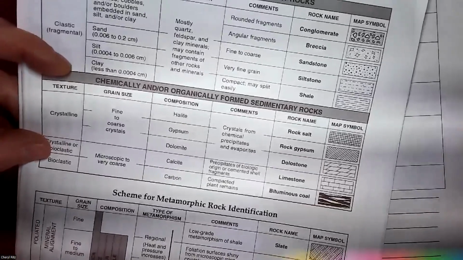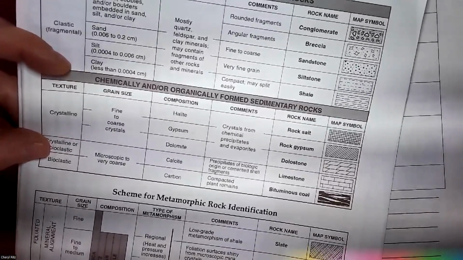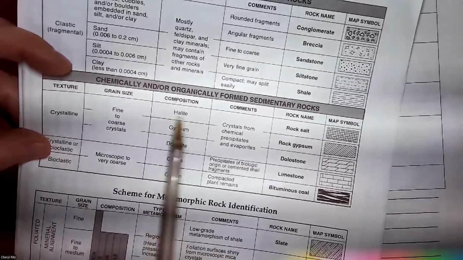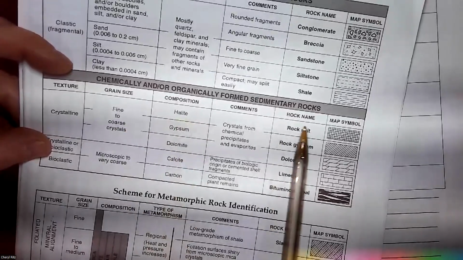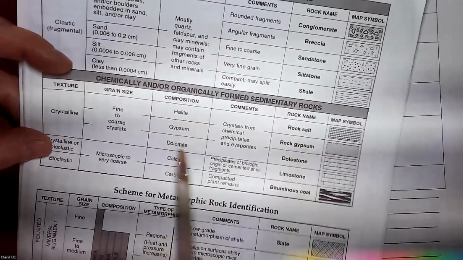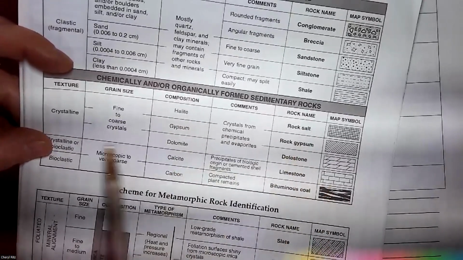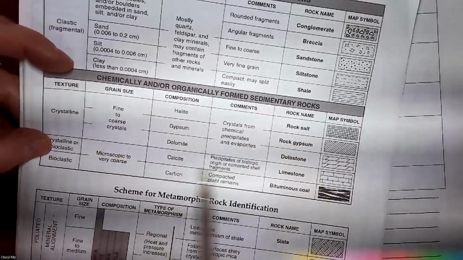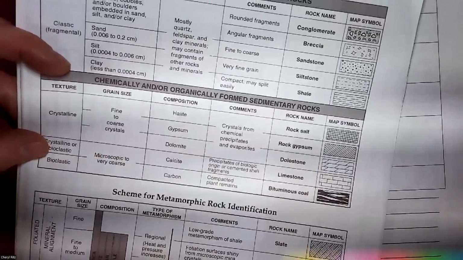In this case, what is important to separate them? Yeah, what they're made out of. So if it's made out of halite, it's going to be rock salt. If it's made out of gypsum, it's going to be rock gypsum. If it's made out of dolomite, it's going to be dolostone. And if it's crystalline and made out of calcite, it'll be limestone.